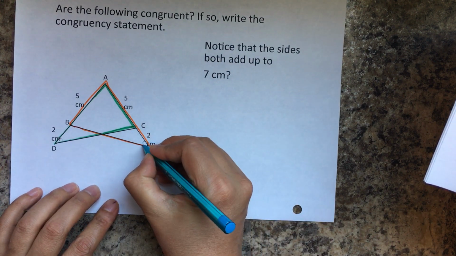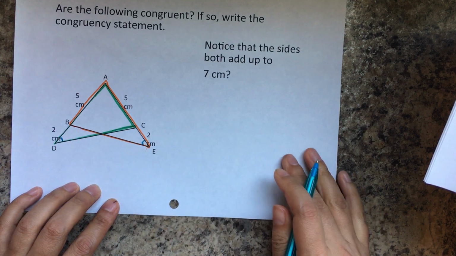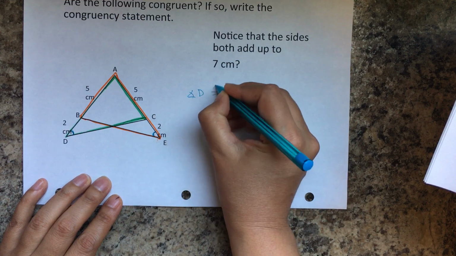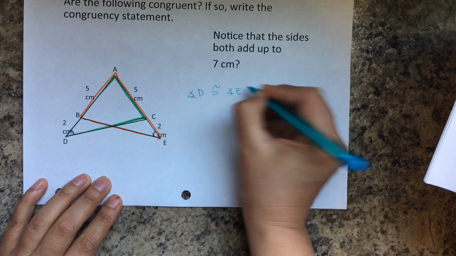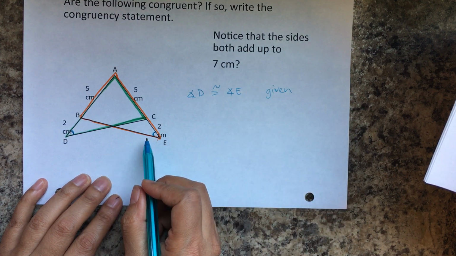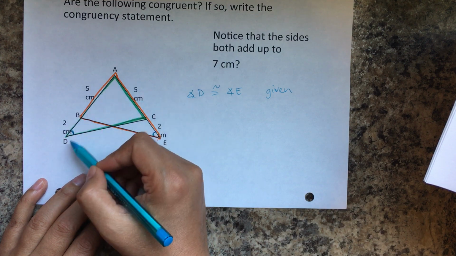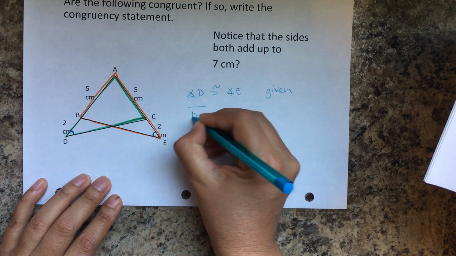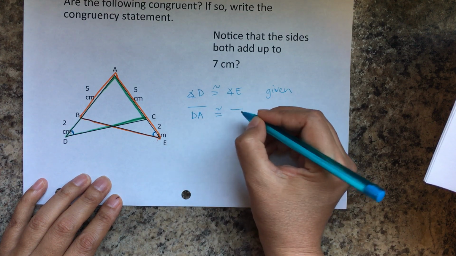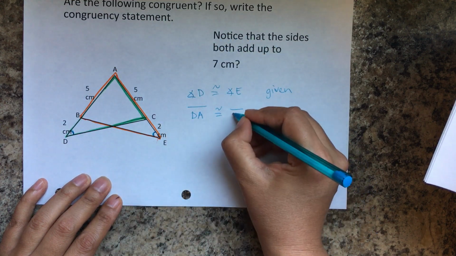in here it says that these angles are congruent because they have a little marking in there. So we can say that angle D is congruent to angle E, and the information is given. We also know that side DA is congruent to side, since I started with DA, I'm going to start with EA.